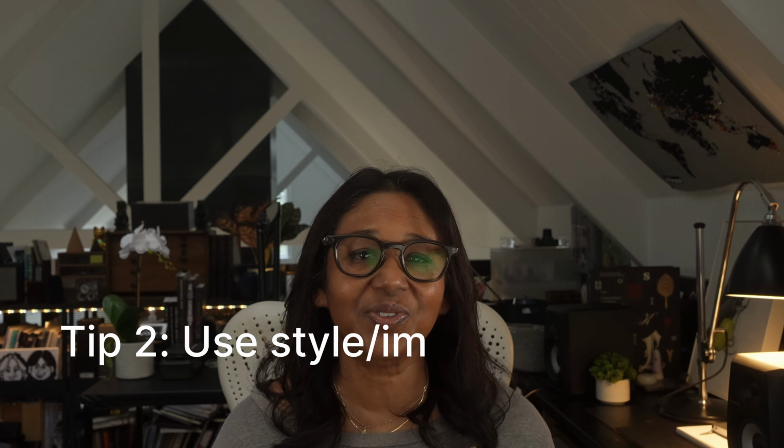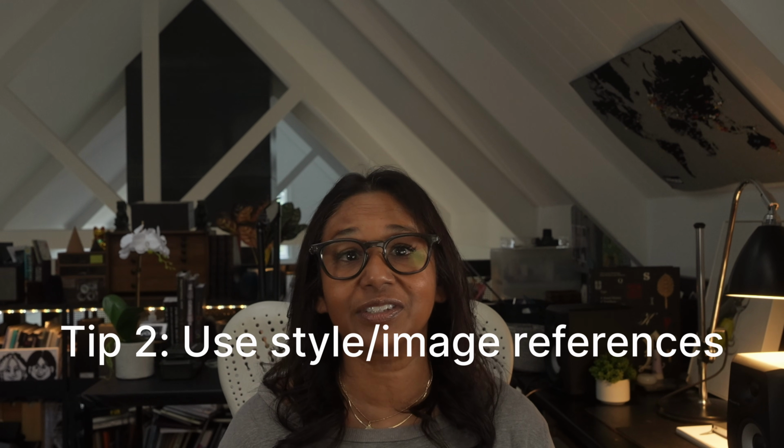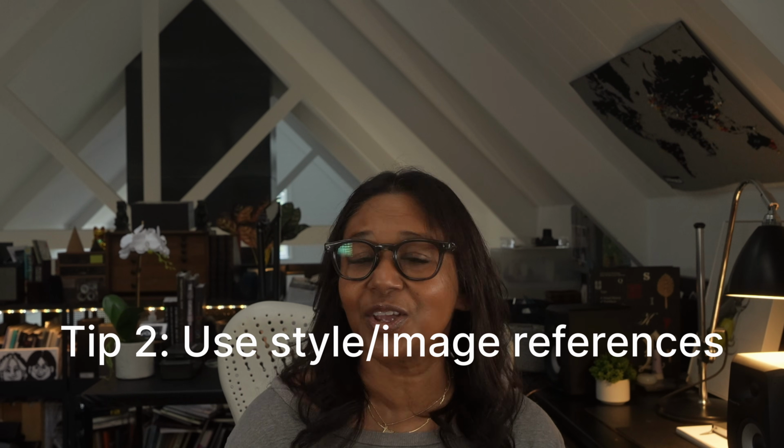Number 2, use style references and image references. I'll have another video on style references, but if you want a consistent look, you can add a past project photo as an image reference along with your OmniReference. There's a video about how to use style references and image references, which I'll link below.